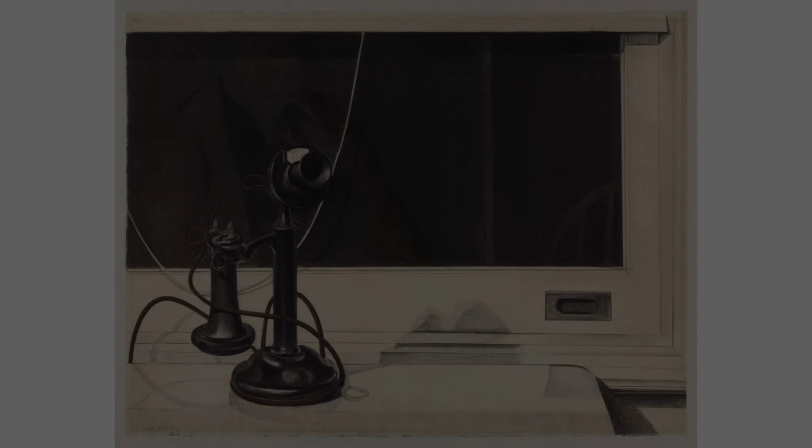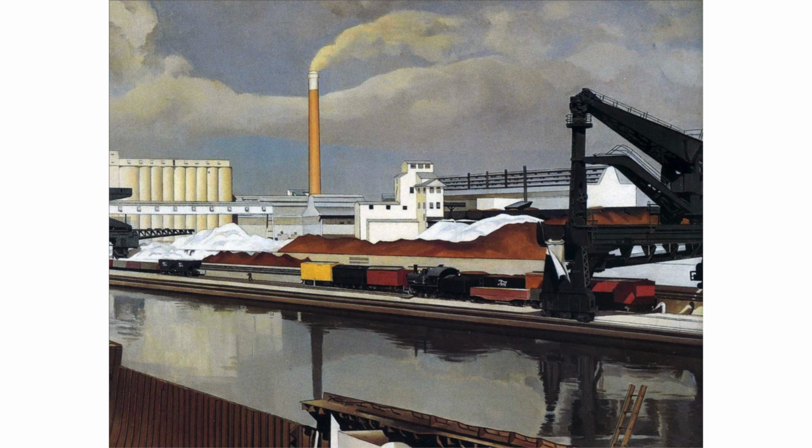What Sheeler ultimately reveals is that perception does not simply discover order in the world. It depends on order being created first. And once we recognize that, the modern city begins to look very different. Not as a place we see, but as a system that teaches us how to see.